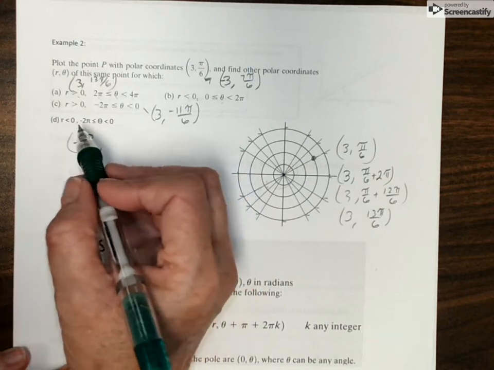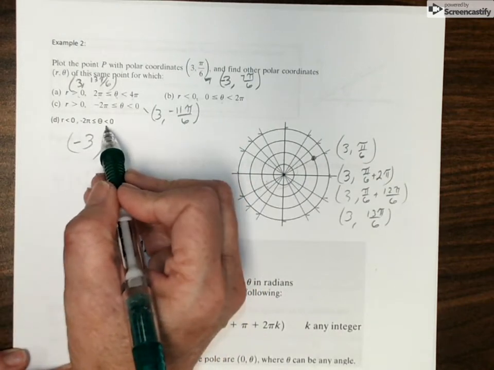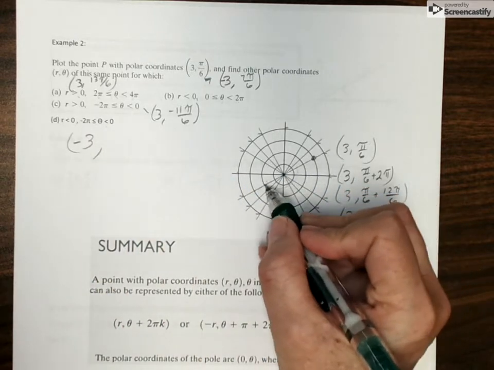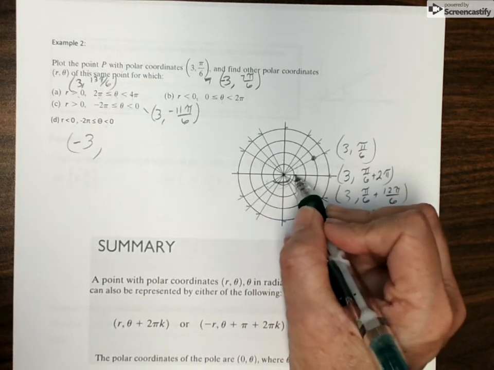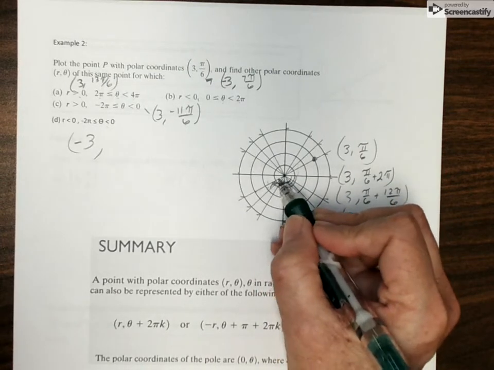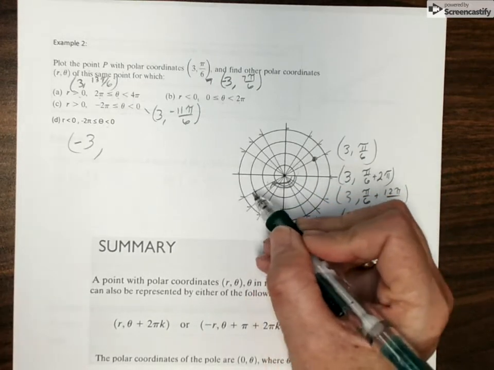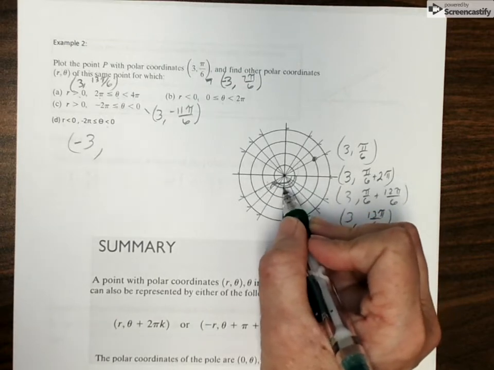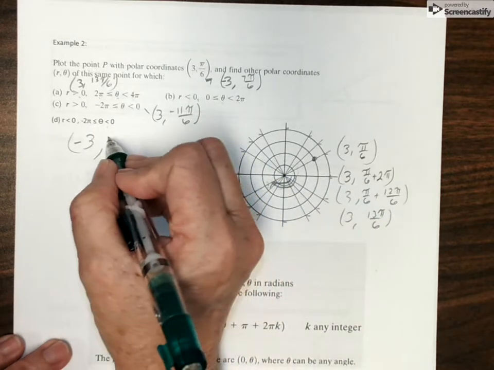And our last request here was we need a negative radius and an angle between negative 2 pi and 0. So if I want a negative radius, that means I'm going to have to be over here. I want the angle coming from 0 to here so that I can shoot back the negative direction instead of the positive direction for the radius. So this angle right here is negative pi halves. This will be negative 2 pi thirds.